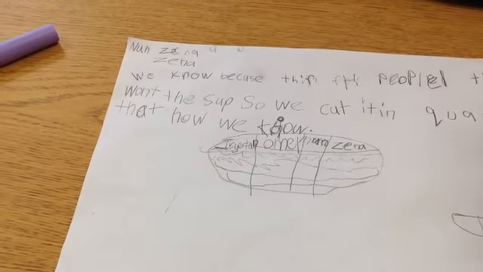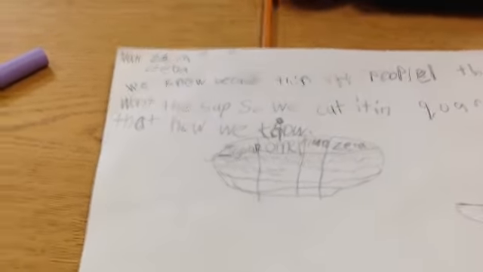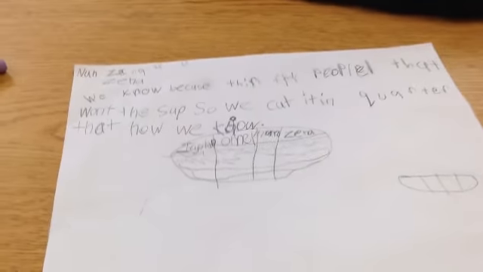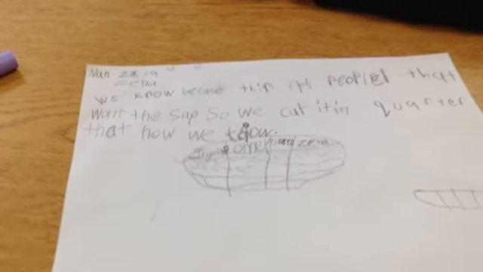Like money, quarters make a loony. Yeah. 4 quarters makes a loony. That was amazing. You know what we're gonna do? When we meet at the carpet, I'm gonna have you share your thinking so everyone can hear that, okay?